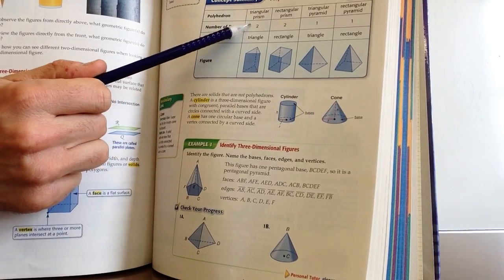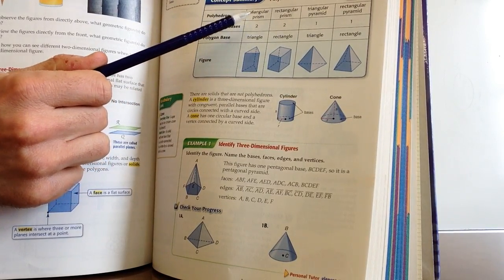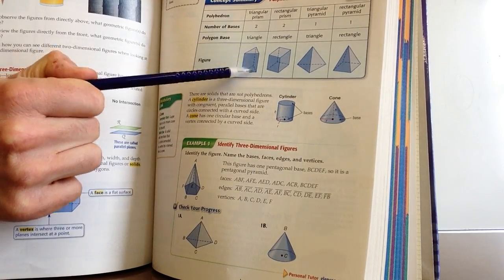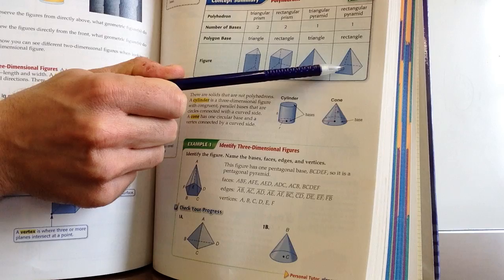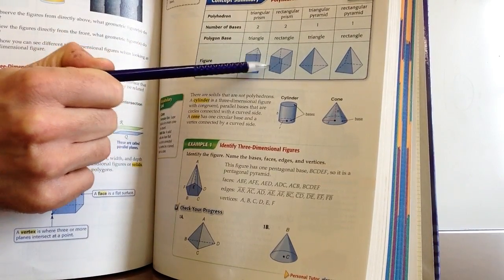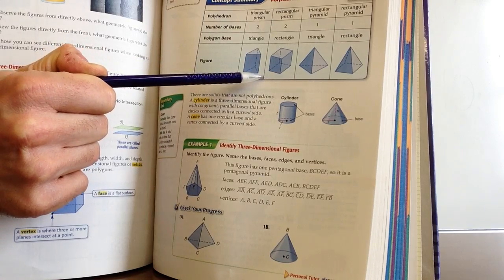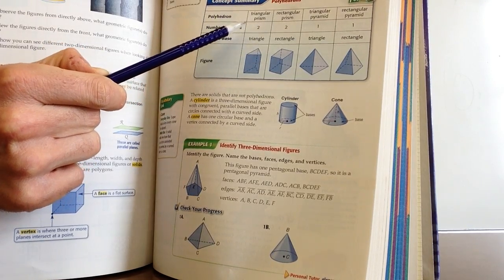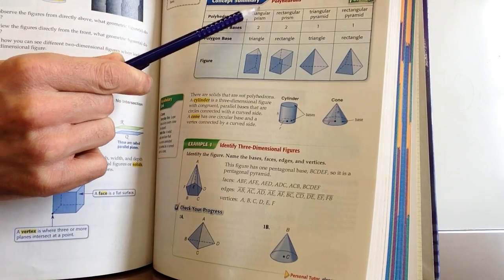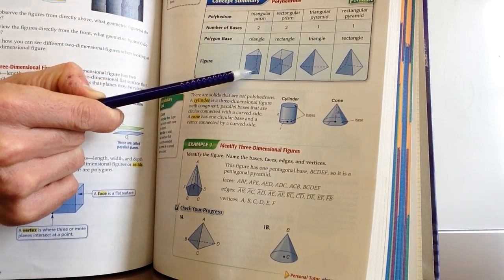So a triangular prism. The idea is that a prism has two bases. You'll notice this prism has two bases, whereas a pyramid only has one base, right? It comes up to a point on top, whereas these have a base on both the top and the bottom. So a triangular prism is a figure that has two bases, and each base is a triangle, hence the name triangular prism. The base here is a triangle.